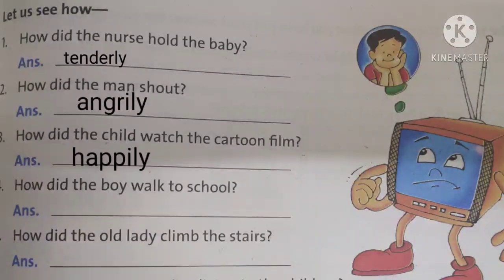Now on page number 63, let us see how the question starts with how. It means all the answers are describing the verbs, that is the action words, and they all are telling us how the action takes place. So these all are adverbs of manner. They all are describing the action words. So the answers we have already done on page 62, worksheet 2. So we have to answer them here again.